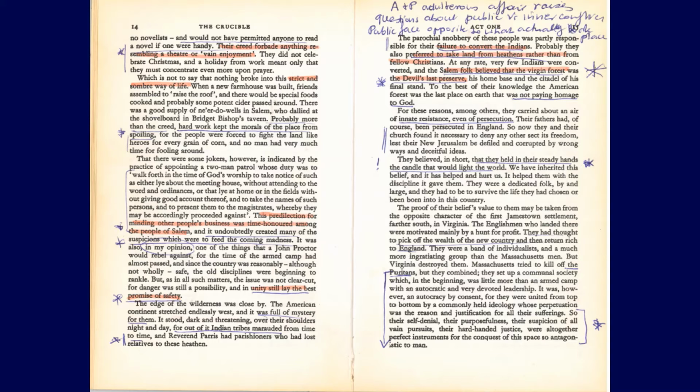What Miller's trying to say here is essentially life was so tough that, to an extent, they all agreed to work together because that's how they were safe. If they started acting selfishly, then the town would be in severe danger. We're going to find out why in a moment, but the idea that in unity still lay the best promise of safety, that was really important. That kept a sense of community together in Salem.